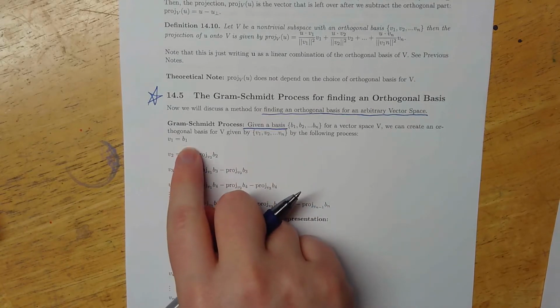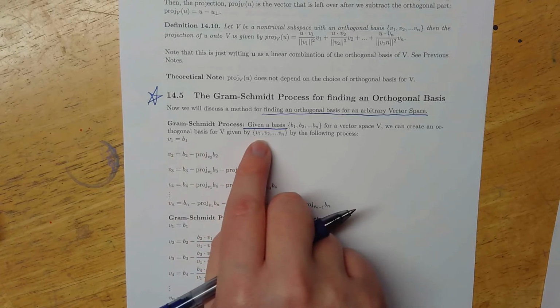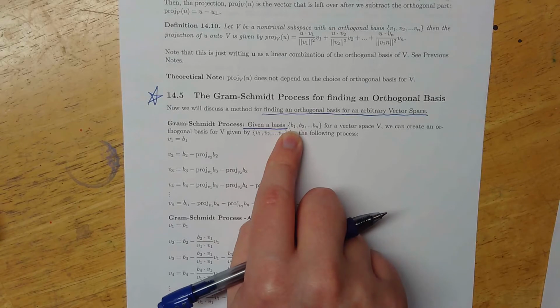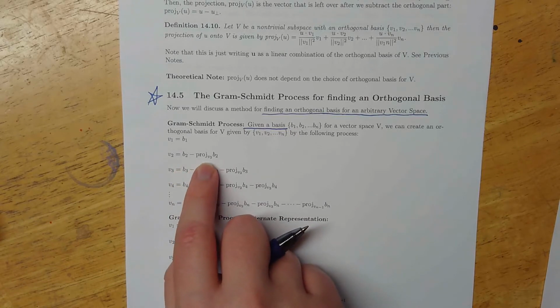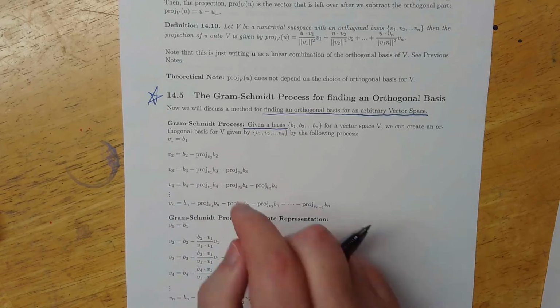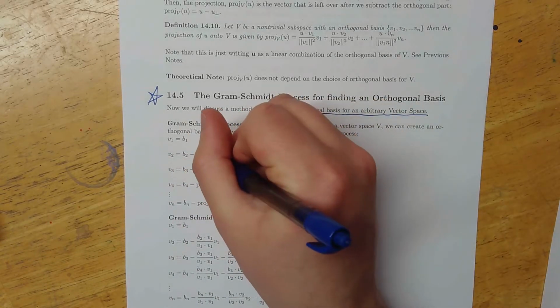We have to know this first, so given the basis, we're going to create an orthogonal basis this way. So the first vector that we're going to create in our new basis will be whatever the first vector is of the original basis. From here, what we want to do is go ahead and subtract off the projection of each new vector onto the vectors we already have.